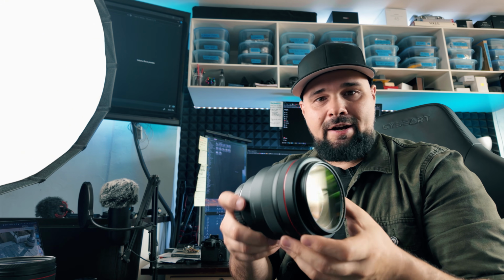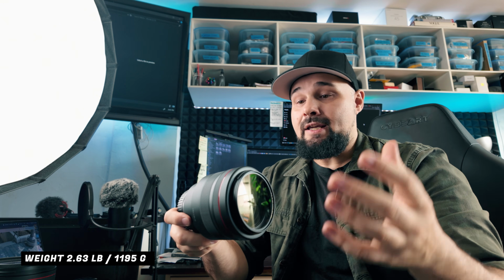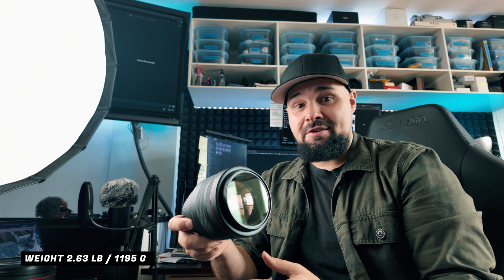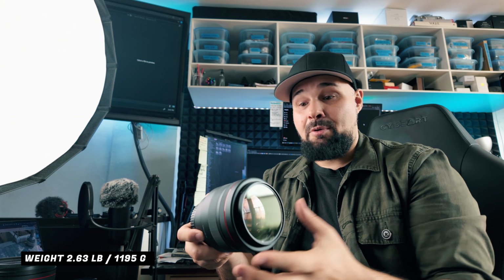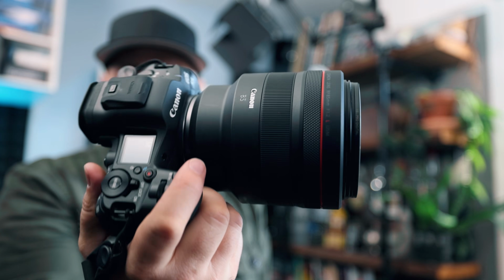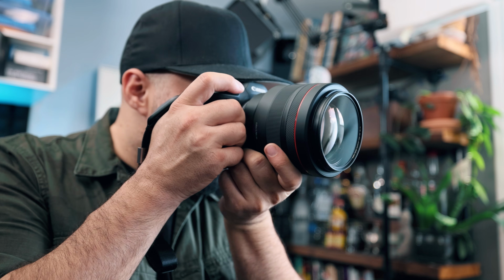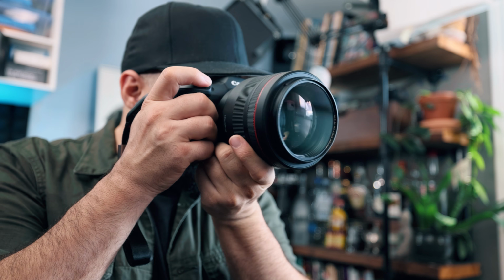Okay, now I want to talk about my user experience with the 85mm. It's a little bit on the heavier side, but not unmanageably heavy. It's not like the old 70-200 f2.8 with the metal body. That was a tough lens to carry around all day. This has some weight to it, but it's not crazy heavy. In terms of using it all day, I like it. It's a nice lens to have on the camera. It feels good on there.